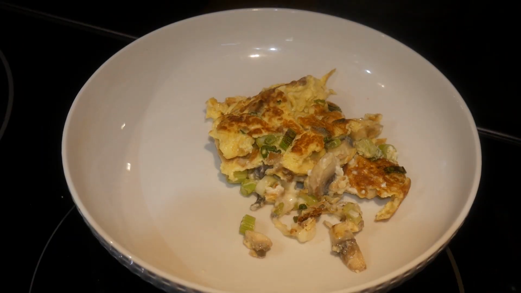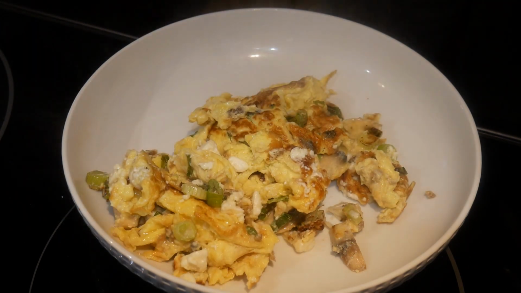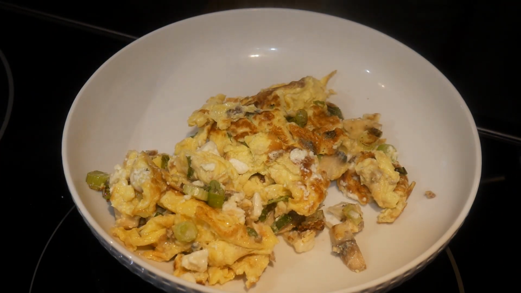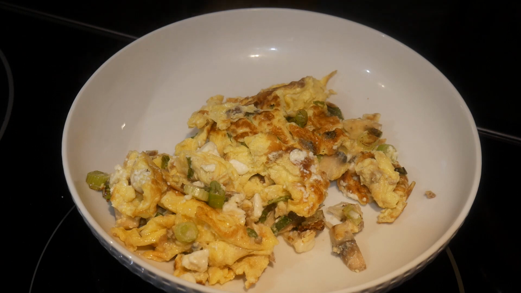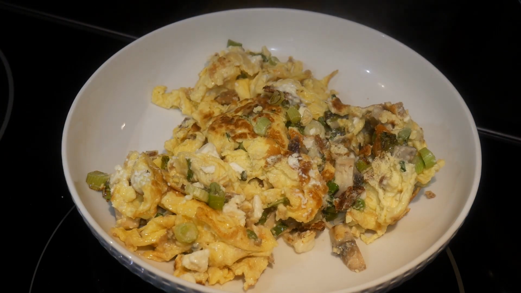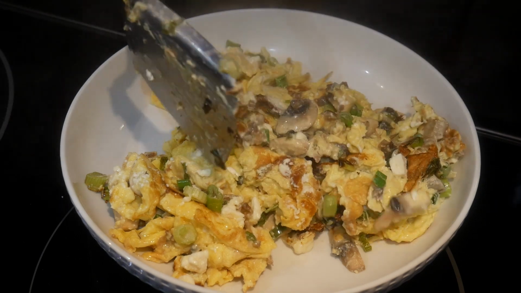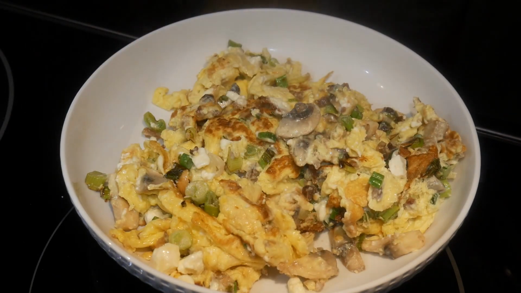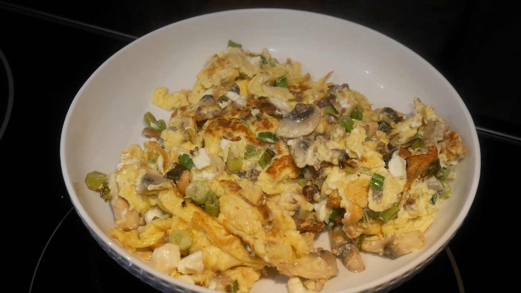And the dish is now ready to serve, and the total cook time is a little bit over 4 minutes. So by now you probably can see the reason why this dish is called a scramlet. Because this dish contains the characteristics of a scrambled egg as well as an omelet.